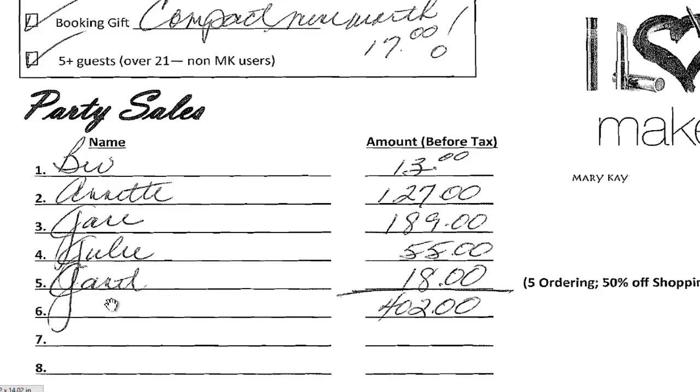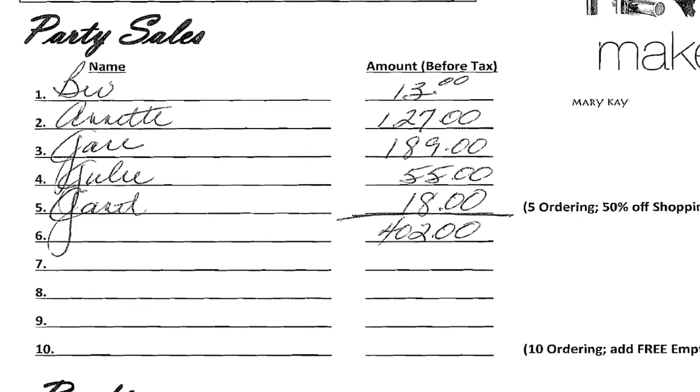You'll notice that Sally's purchase is not included in this total because the total sales that Sally needed to have at that party was $400 or more. The sales that are recorded here are the sales that the customers made less any discounts. So you can see even Jane, she bought the Queen of Everything set. The retail value on that was $237, but I'm only going to record $189 here. You can also see that there were 5 purchasing guests at that party, not including Sally. So Sally does qualify for a 50% off shopping spree.